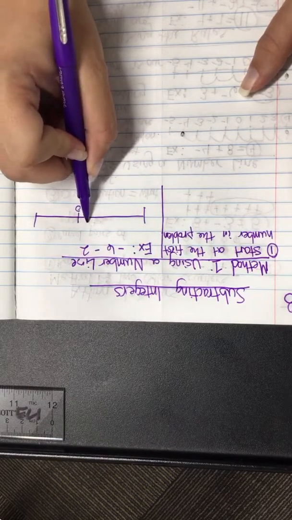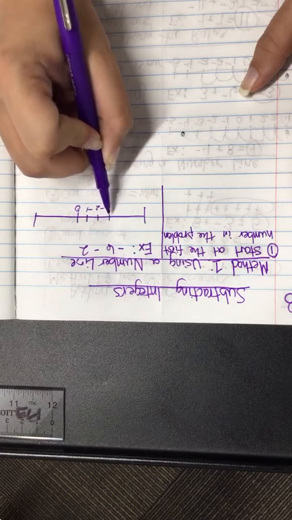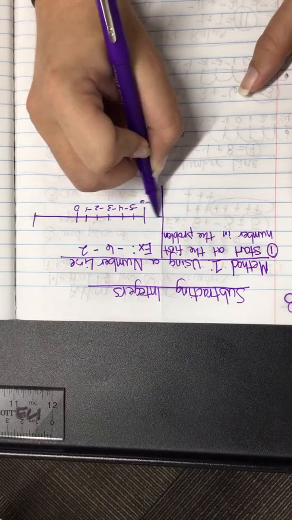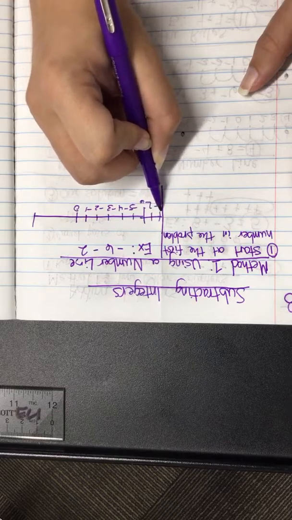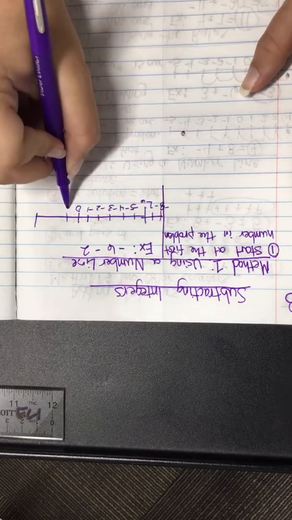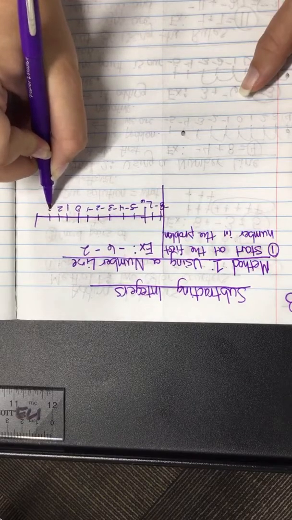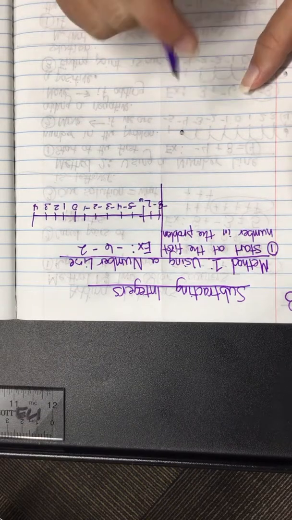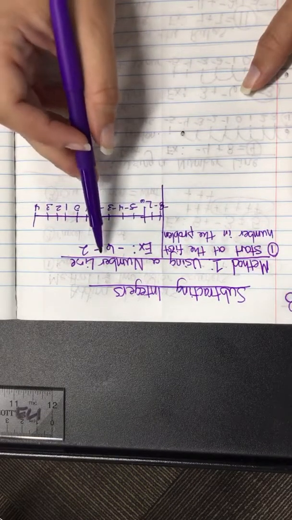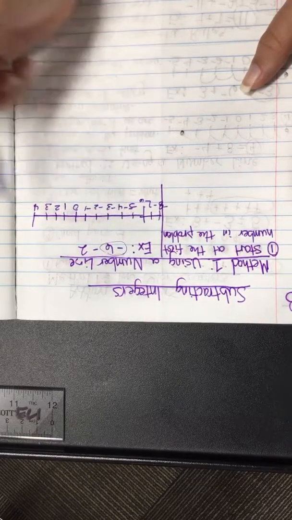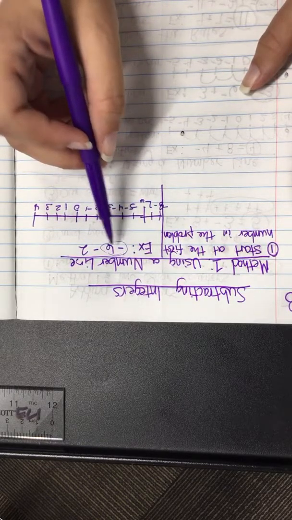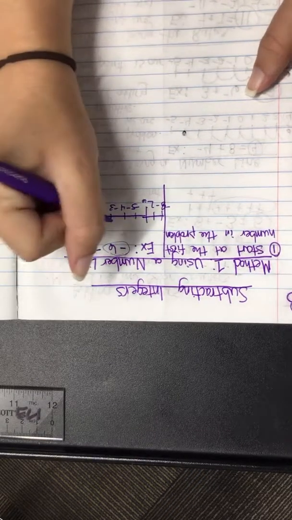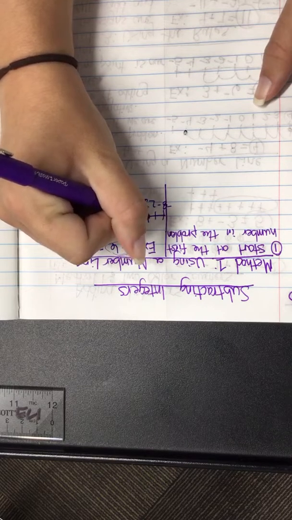So we're going to create our little number line here. -1, -2, -3, 4, 5, 6, 7, 8, 1, 2, 3. And remember, we can always add to our number line as we need to. Okay? So our first step is to start at the first number in the problem. The first number that we encounter is -6. Remember, the sign that is to the left of the number is always the one that we're attaching with the number. So -6, we're going to put a point at -6.